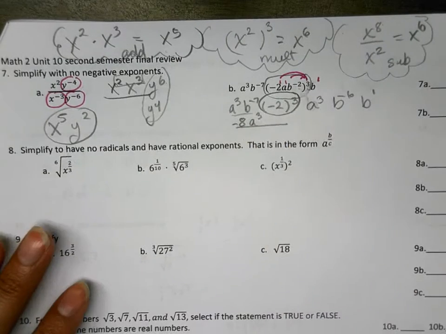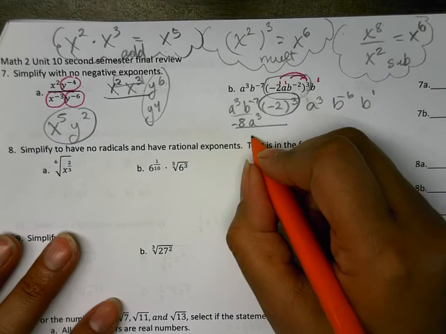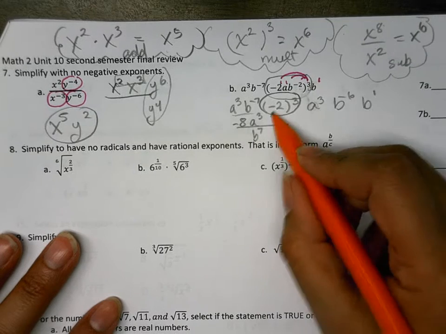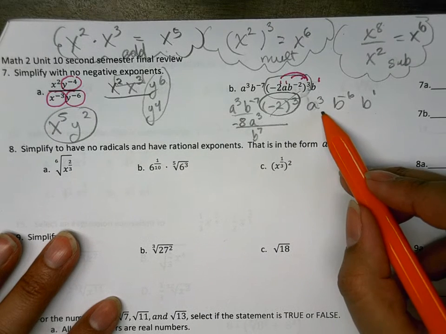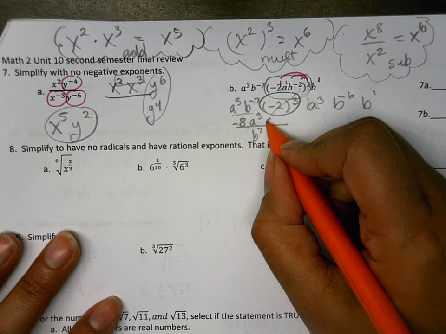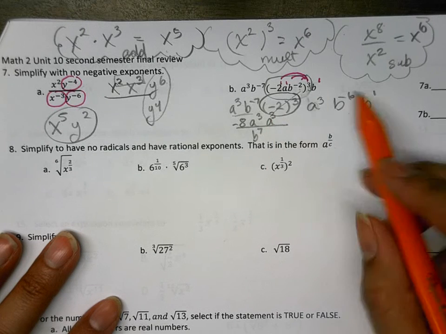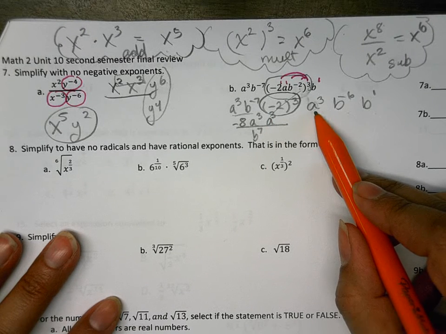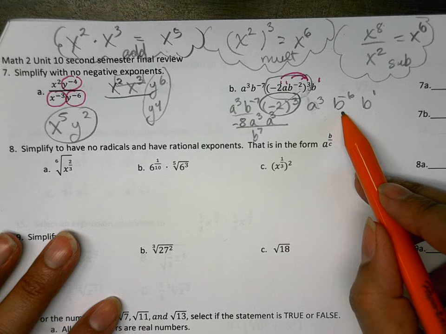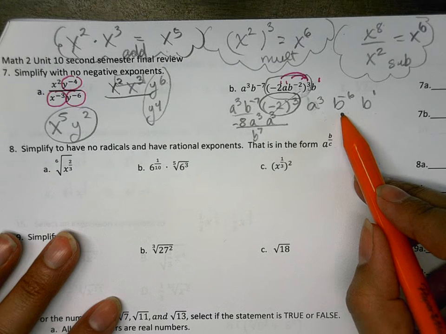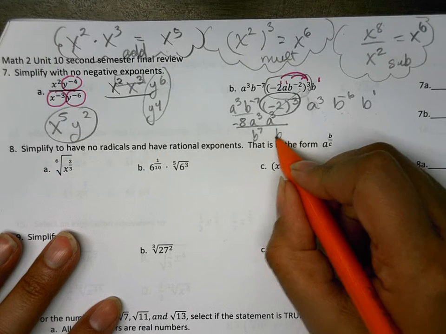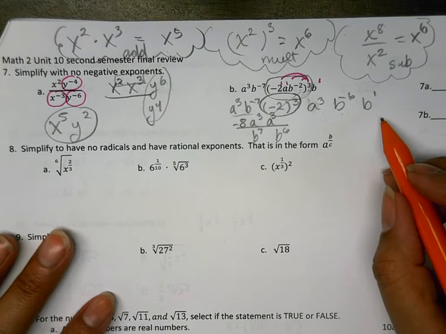B to the negative 7, going or staying? I've already moved that to the front. A cubed, going or staying? Why did it increase? This one? Okay. The B to the negative 6, going or staying? Going. And B to the first, going or staying?